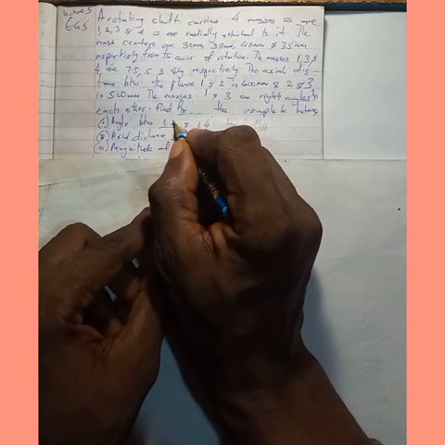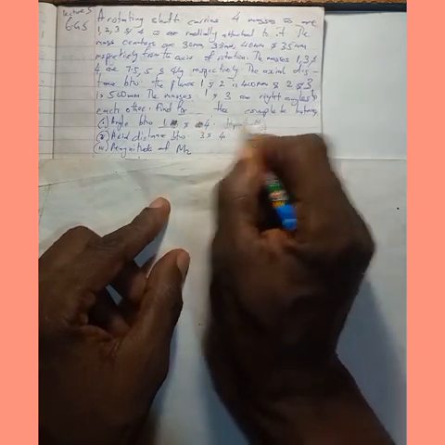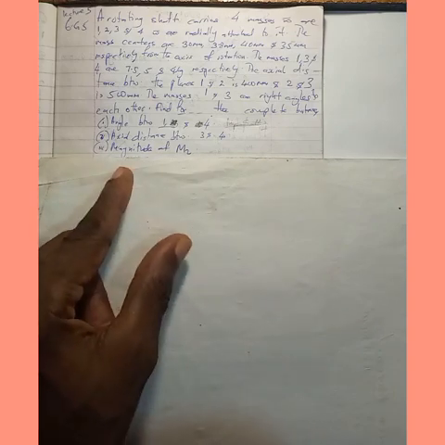The axial distance between the planes 1 and 2 is 400 mm, and between the planes 2 and 3 is 500 mm. The masses 1 and 3 are at right angles to each other. The question says find for complete balance the angles between planes 1 and 2. It should be between planes 1 and 4. Find the angles between planes 1 and 4. Find the axial distance between 3 and 4, and then find the magnitude of M2.